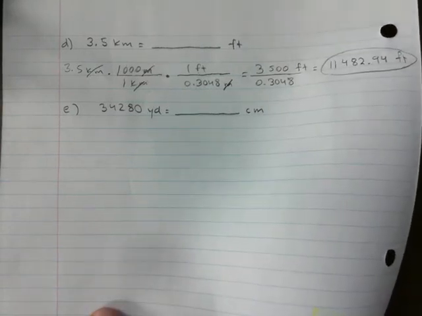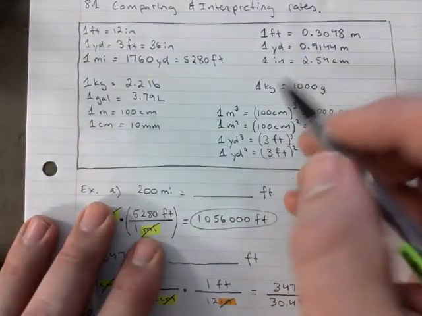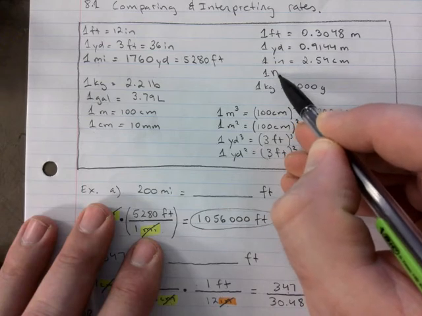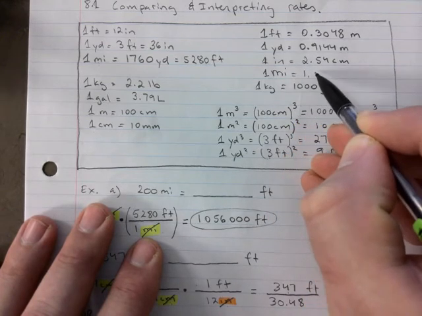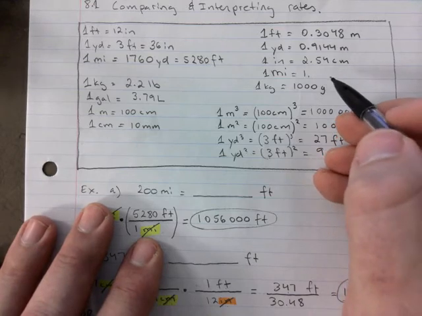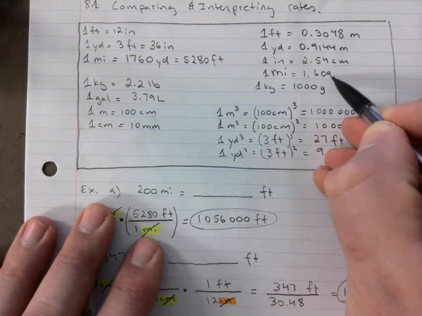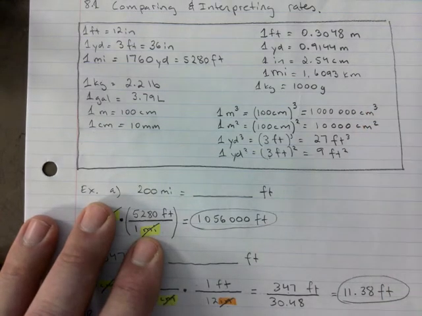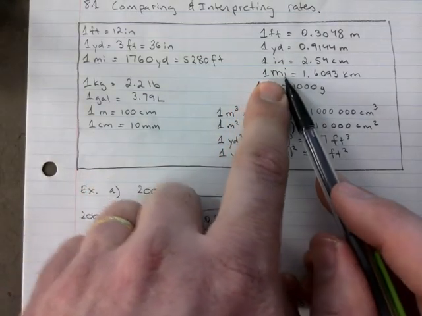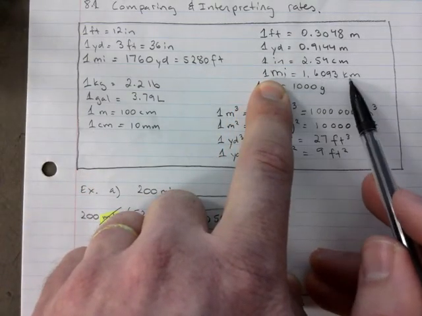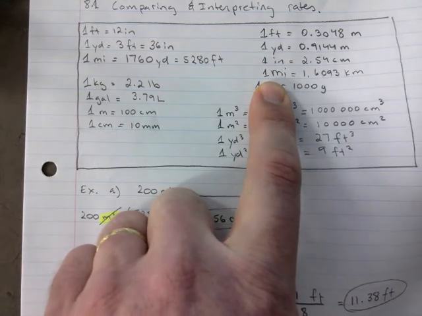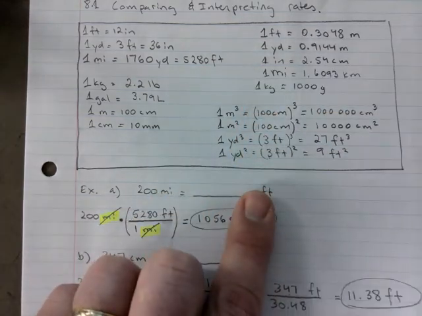I'm just going to go back to the front. Let's add that 1 mile, sorry, has 1.6093 kilometers. Okay, so write this one down right here. The 1 mile has 1.6093 kilometers. That makes it easier. Now you have another tool in your toolkit.